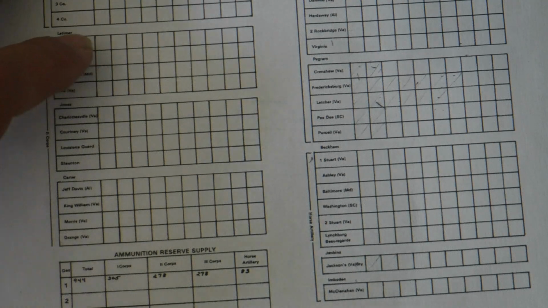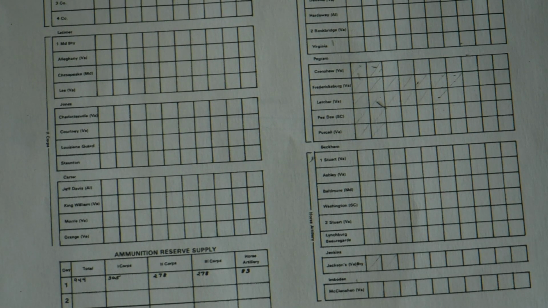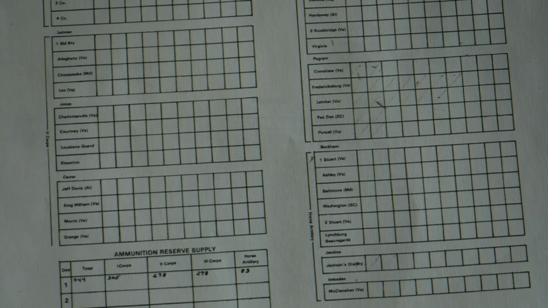I now need to find out where that Brander's battery is on this Confederate ammunition status sheet. So I flip Brander over, which should have been turned over in the first place. I find out that he's with Letcher, Virginia.